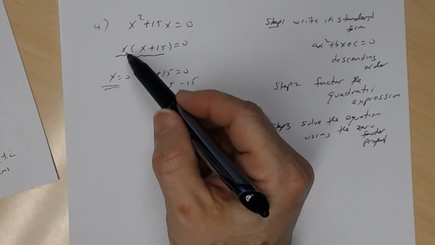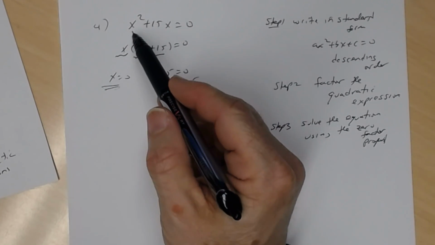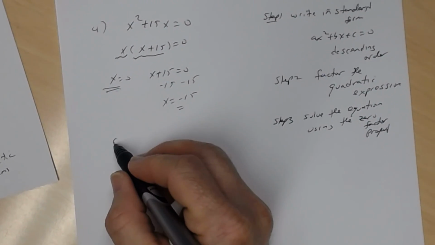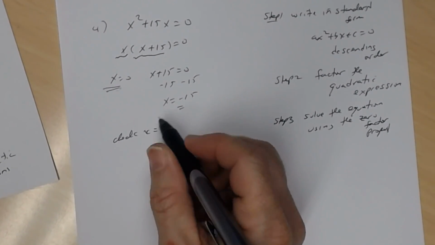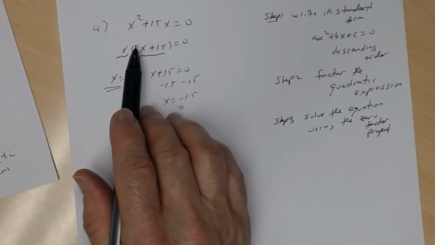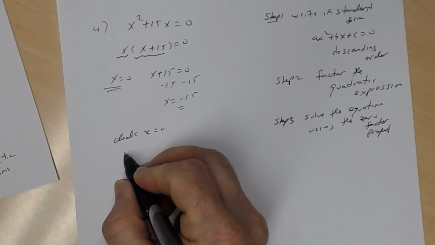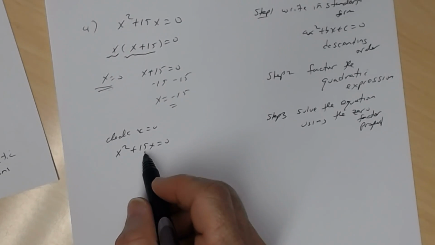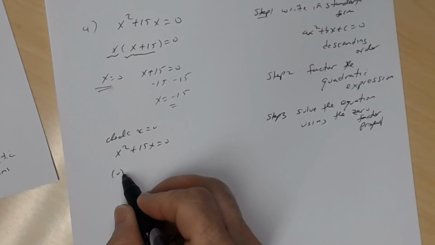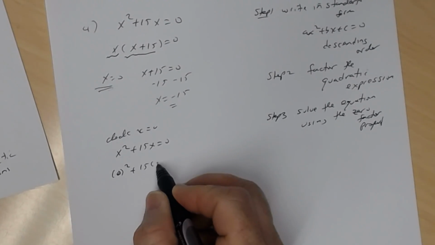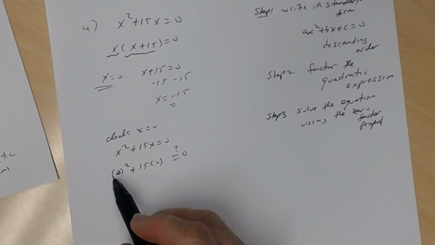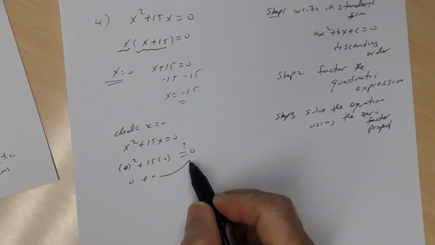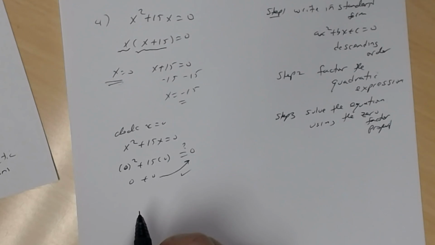look, remember, always go back to the original. So let's check 0. Those are your two solutions, by the way. So let's check x equals 0. Again, always go back to the original because you could have made a mistake when factoring. So we get x squared plus 15x equals 0. Where we see the variable x, I substitute 0. So I get 0 squared plus 15 times 0, and I want to see that's equal to 0. What's 0 squared? 0 times 0 is 0. 15 times 0 is 0, and is 0 plus 0 equal to 0? The answer is yes. So 0 is a solution.